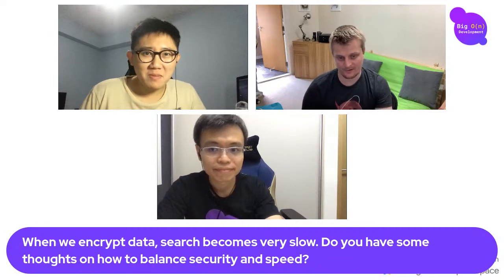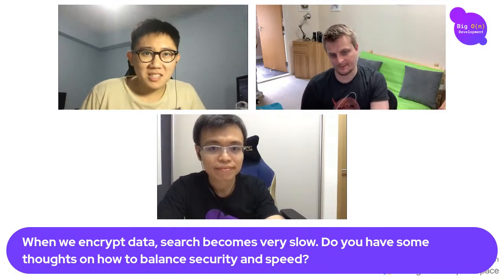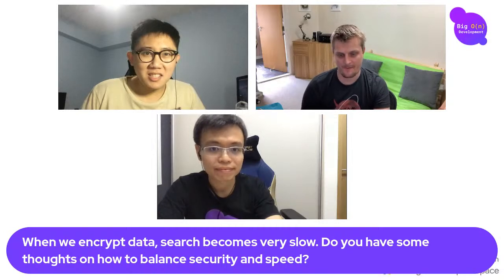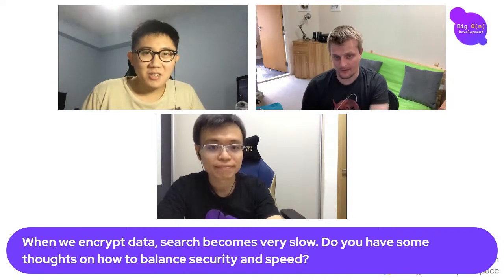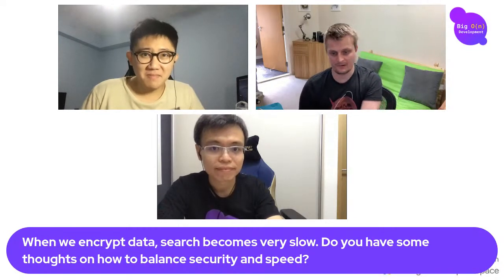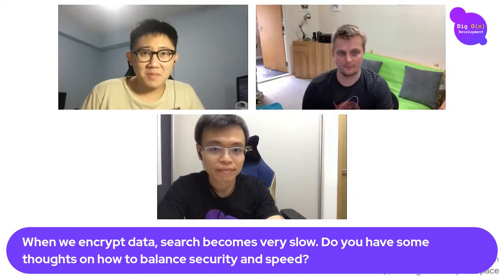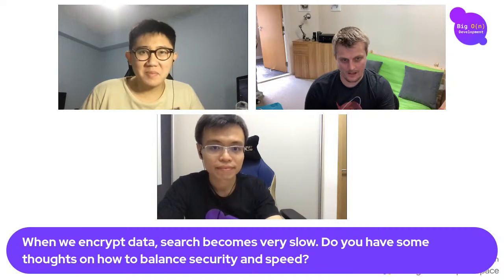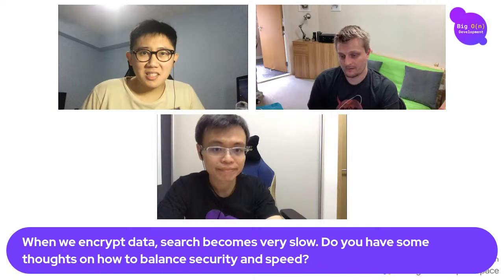Also, look at the ways you're doing encryption. If you're doing database-level encryption, maybe a better way is drive encryption, which will give you better performance, and you still essentially get the same level of protection. There's no single answer to this question.